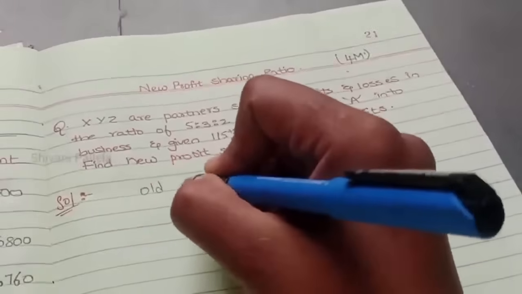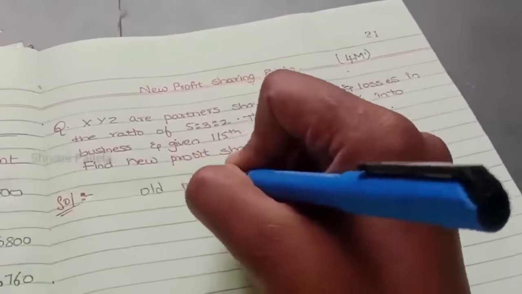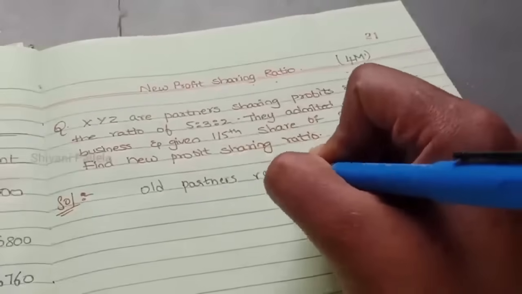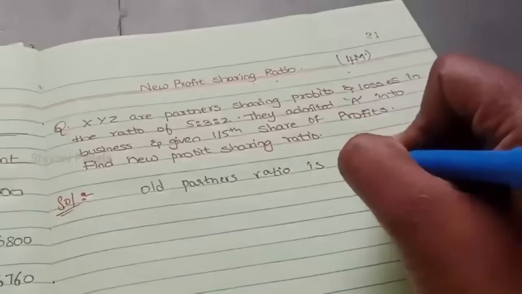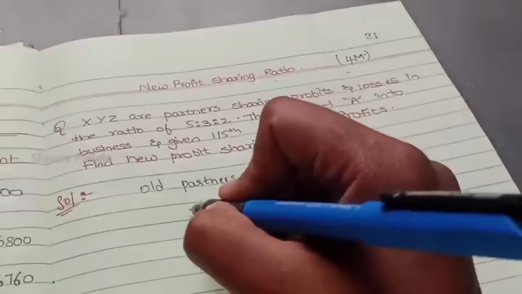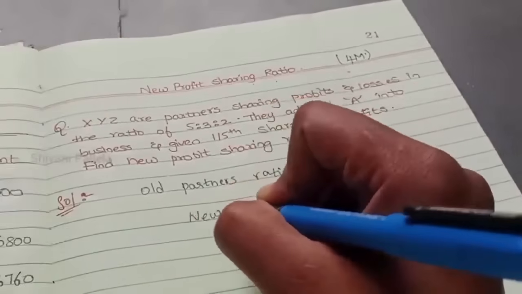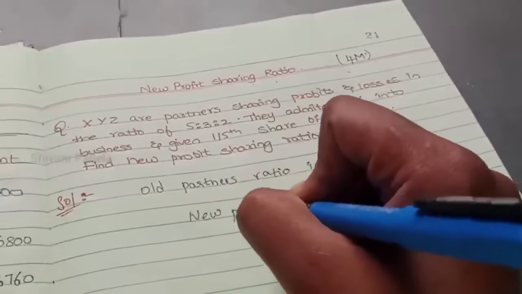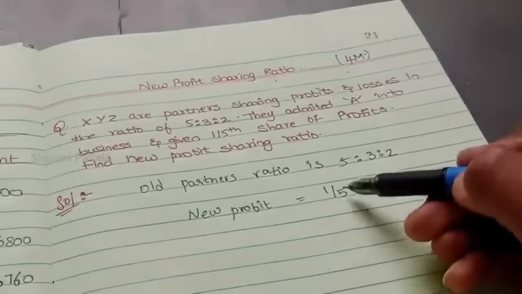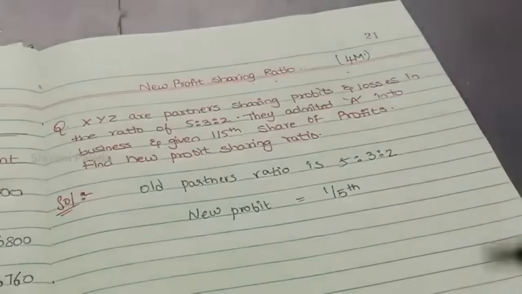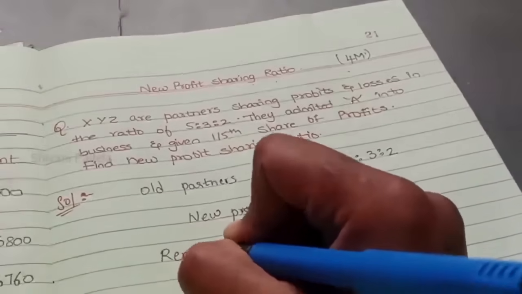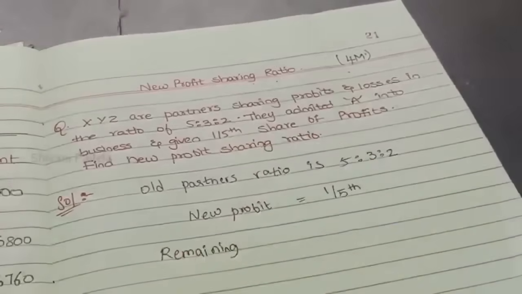Old partners' ratio is 5 is to 3 is to 2, right? New profit sharing ratio of the new partner: new profit ratio is equal to 1/5 share, right? Okay, this is the new partner's future ratio. So the remaining ratio we need to calculate. Okay, how do we calculate the remaining ratio?